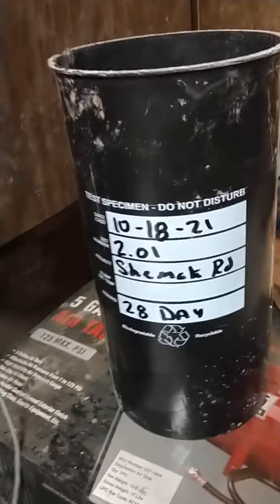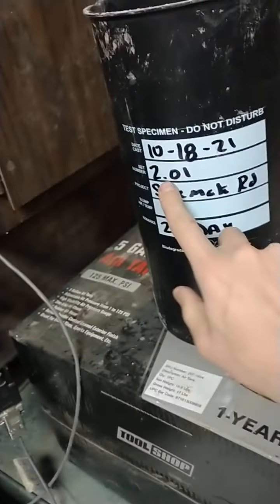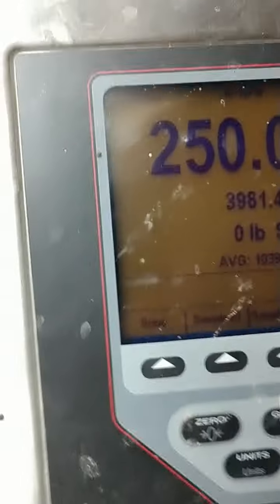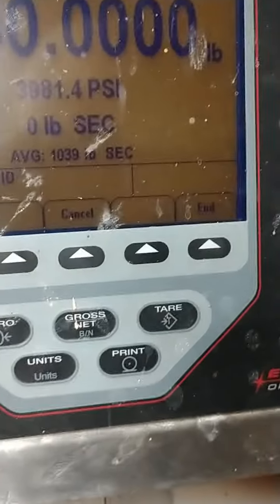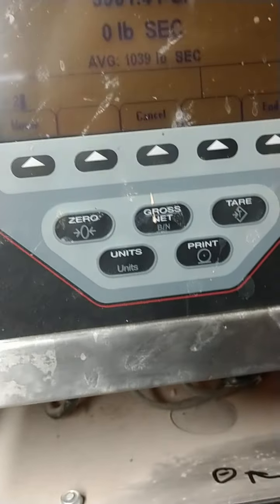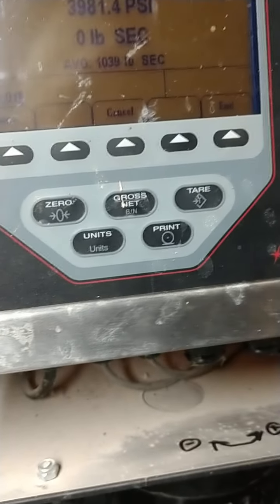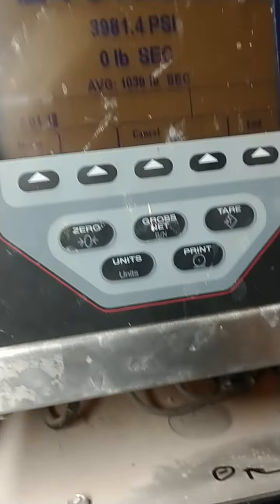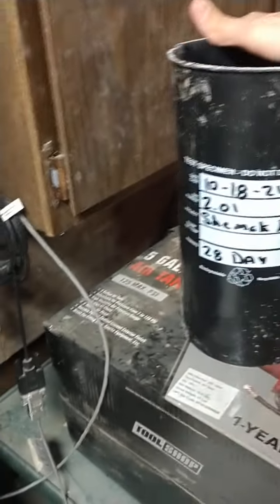And now this is where the casing will come in. This is the date, and this is the set number of the cylinder. So you want to go to the machine, hit sample ID, and it wants to know the sample ID. And that's the set number. So it's 2.01.1. And the reason why it's 0.1 is because this is the first cylinder. Normally there would be 2 or 3.